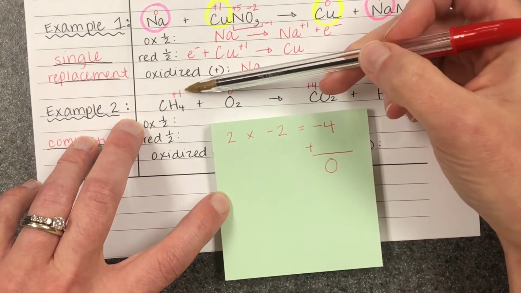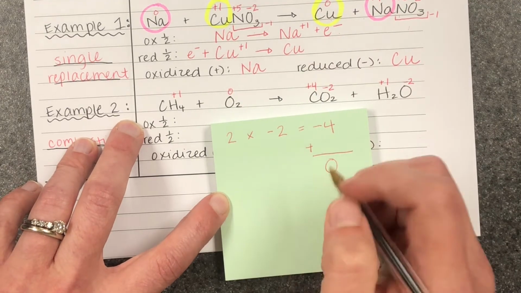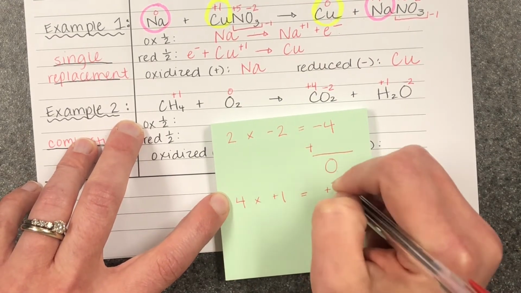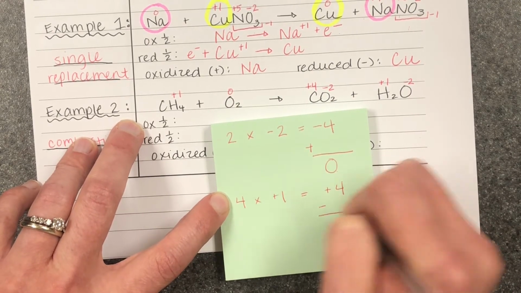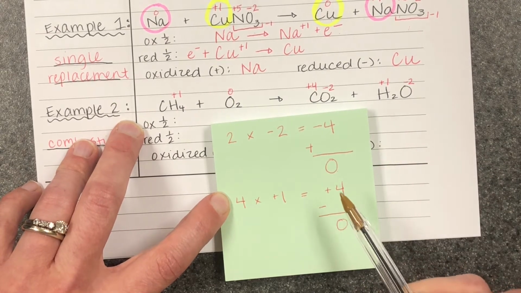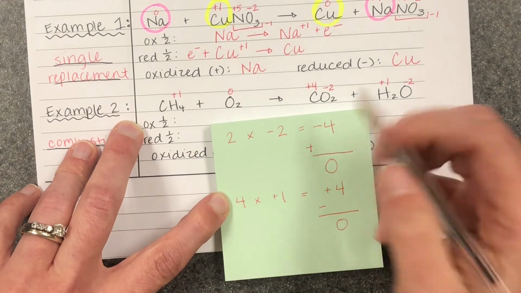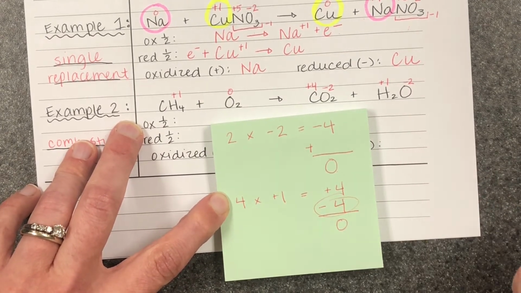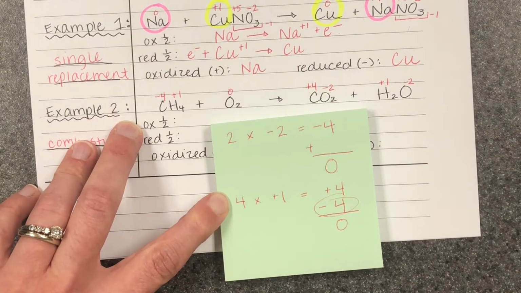On the reactant side, I see that there are 4 hydrogens, each with the oxidation number of +1. So that's 4 times +1, that's positive 4. We have to subtract, in this case, something to end up with a net overall oxidation number sum of 0. So what can we subtract from 4 to get 0? We're going to subtract 4. And since we're subtracting 4, that means that the oxidation number for this carbon is negative 4.